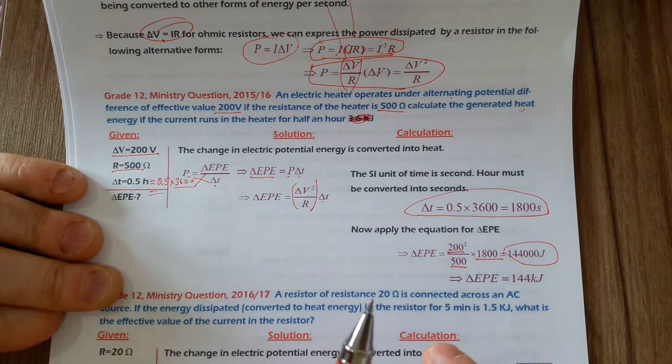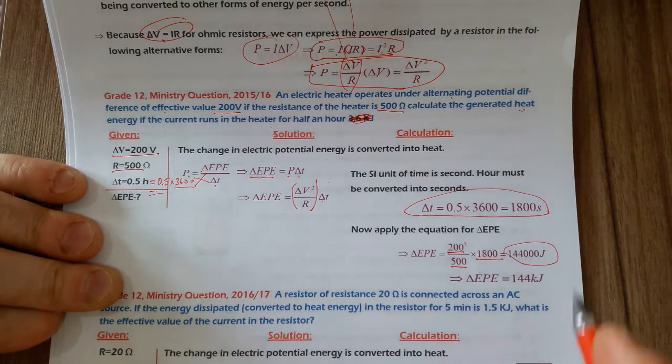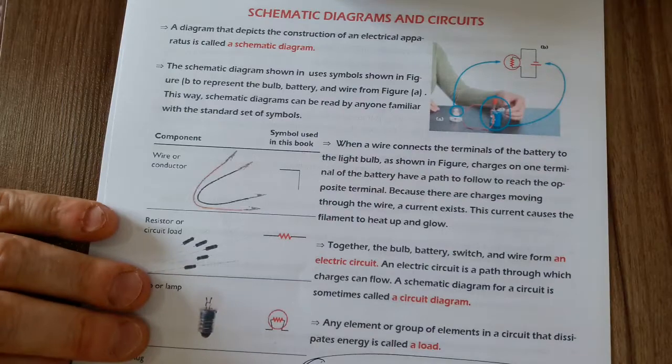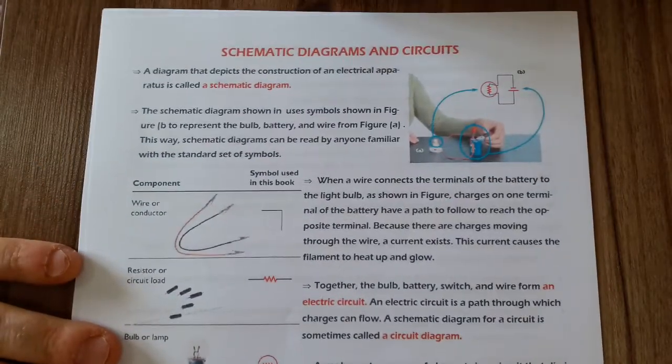The answer becomes 144,000 joule. So the electric energy given out, converted to heat, is 144,000 joule or 144 kilojoule.